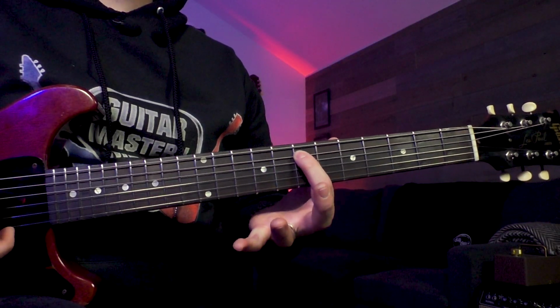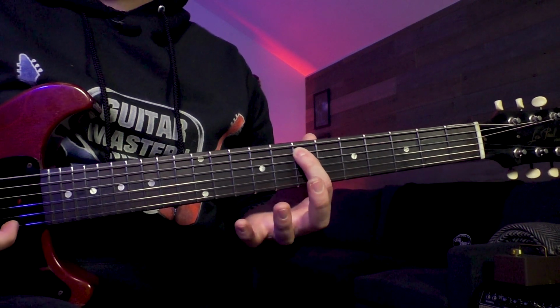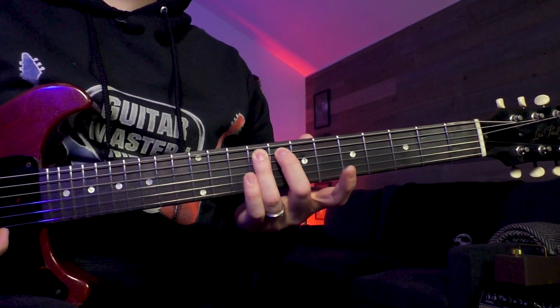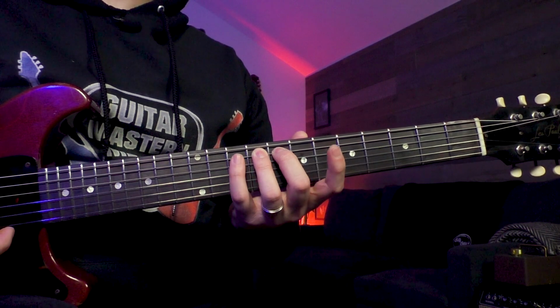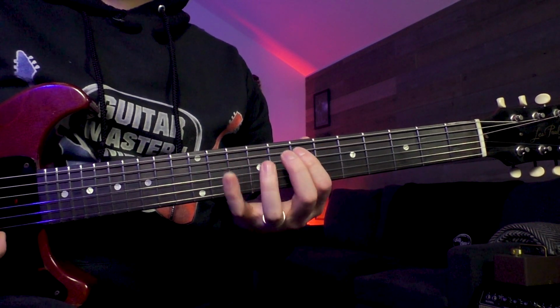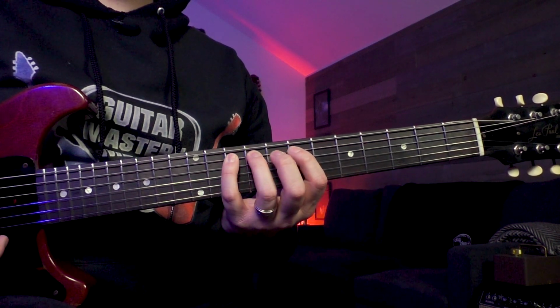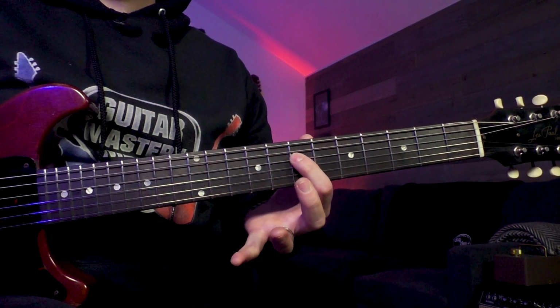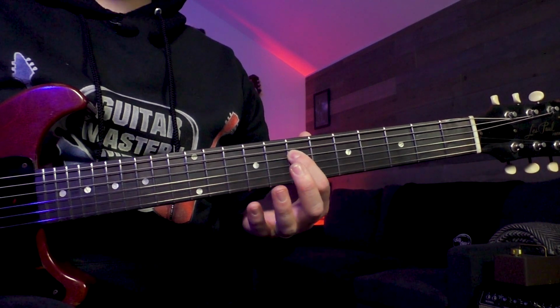Okay, so let's break down this mode. Starting on the root note, which is the same old E, our second is the same. Our third is flattened, so we have a minor third there. So we have 7, 9, 10 on the A string, and then we're gonna do our fourth, which is 7th fret here on the D string, same.